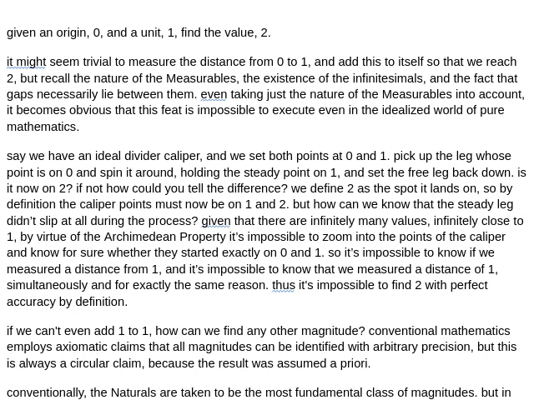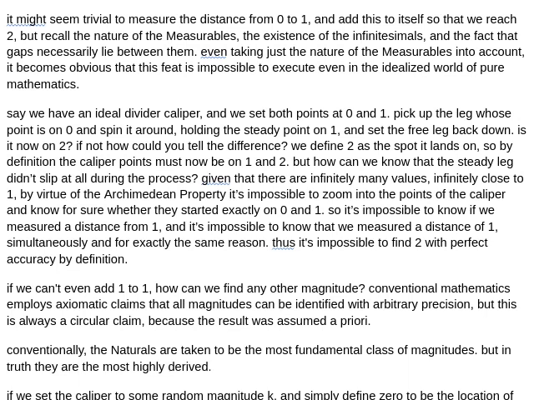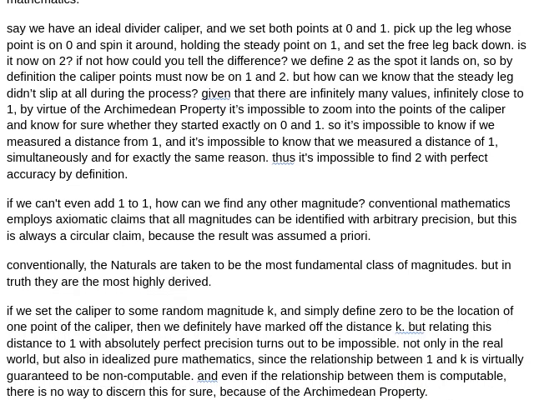Say we have an ideal divider caliper, and we set both points to 0 and 1. So 0 and 1 are defined before we set the caliper down. Okay. Pick up the leg whose point is on 0 and spin it around, holding the steady point on 1, and set the free leg back down. Is it now on 2? If not, how could you tell the difference?